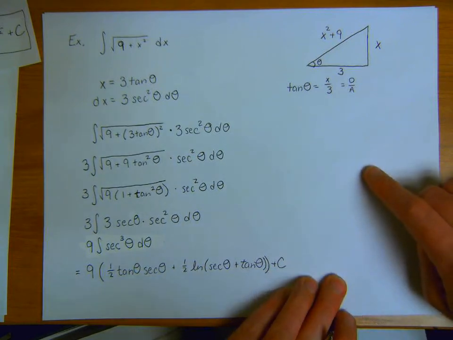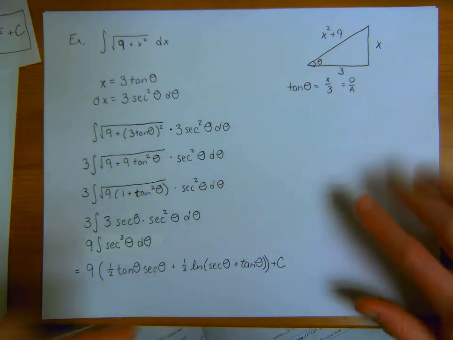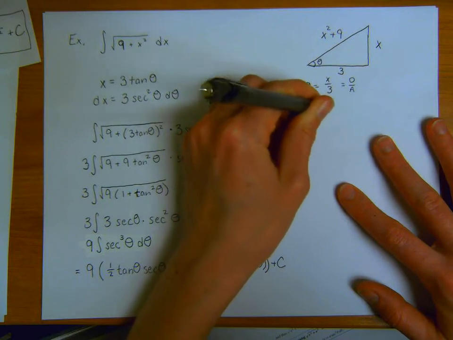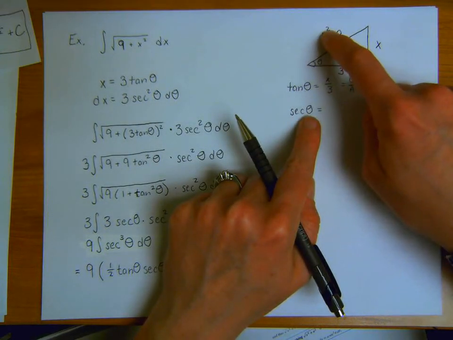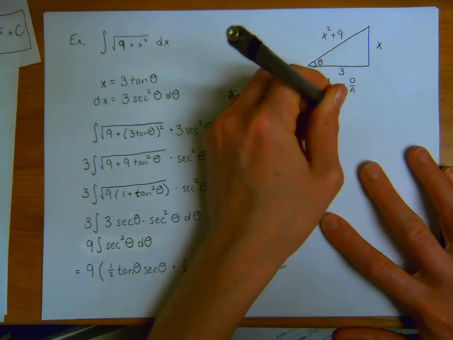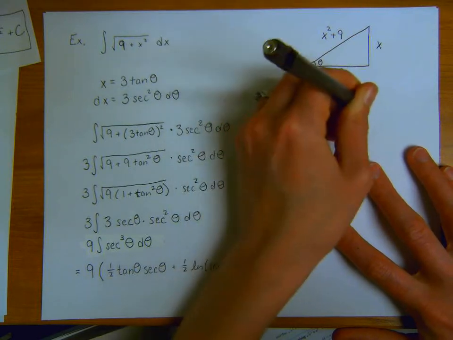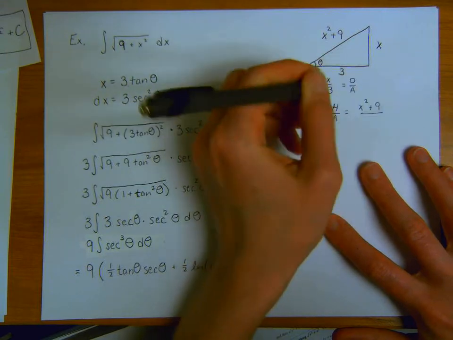I'm also going to need to know, we know what tangent theta is, I need to know what secant theta is. Recall that cosine is adjacent over hypotenuse, so secant is hypotenuse over adjacent, which in this case is the square root of x squared plus 9 over 3.